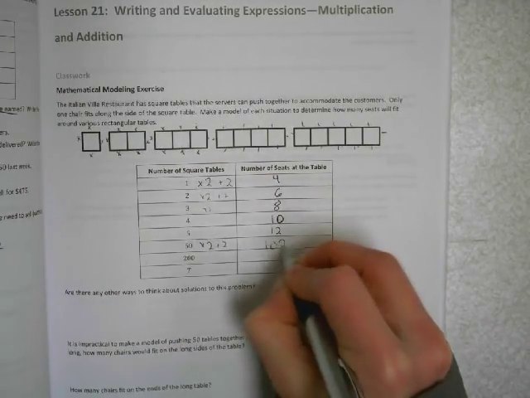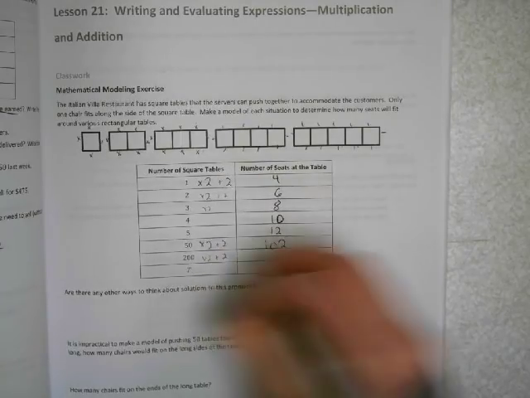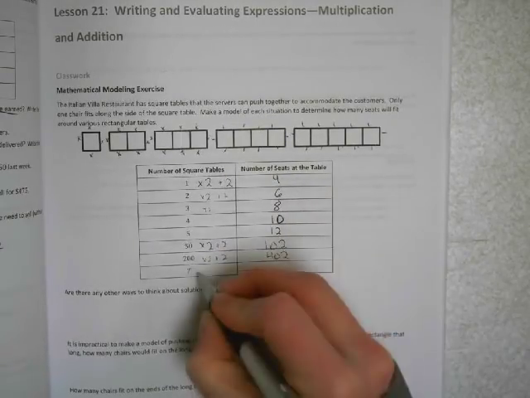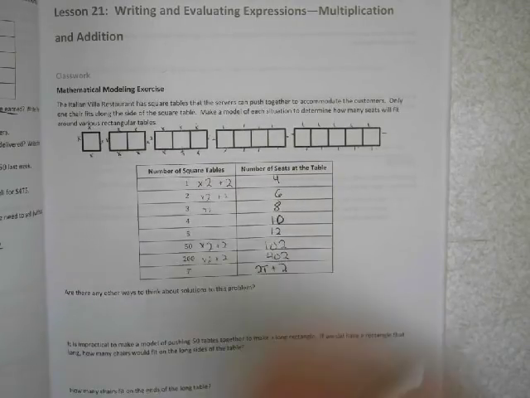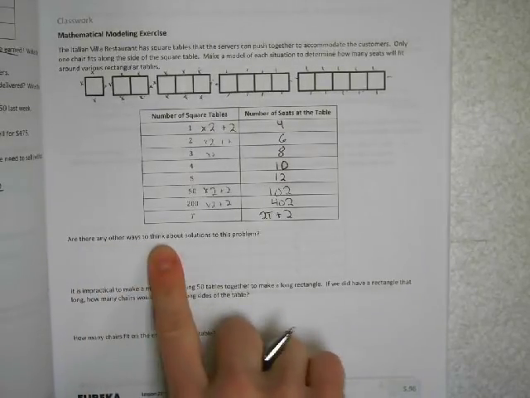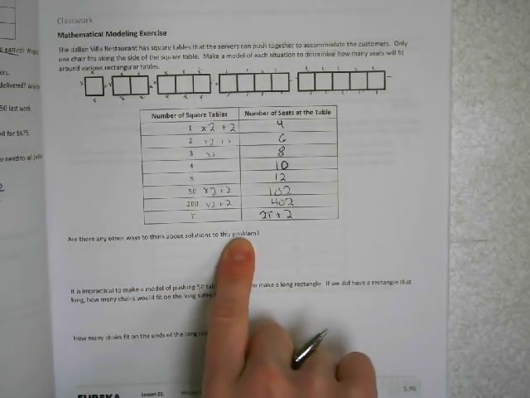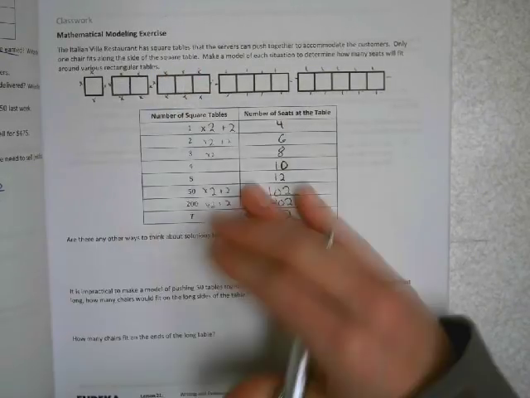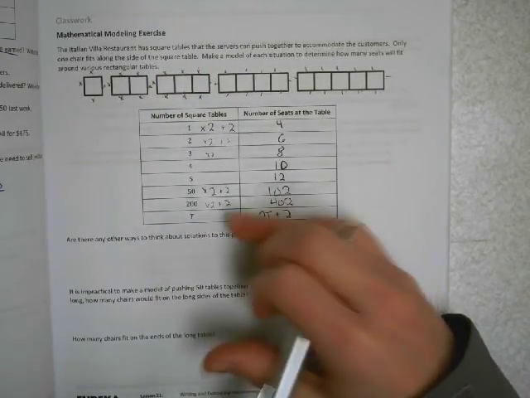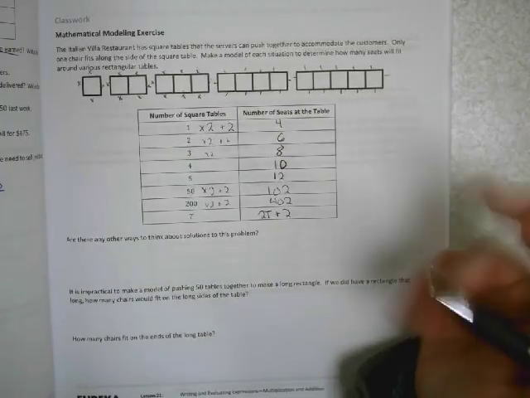So that would be 102. Times 2 plus 2 would be 402. And then that's 2t plus 2, because that's the number of tables times 2 plus 2. So are there any other ways to think about solutions to this problem? That would just be up to you. This is the easiest way to think through it. There could be more complicated equations that you could set up, or you could continue drawing. That would be up to you.